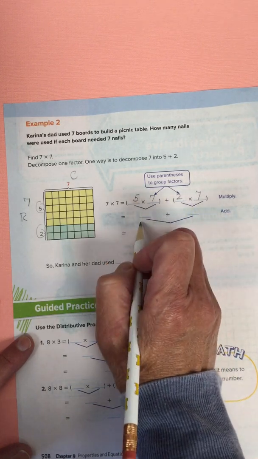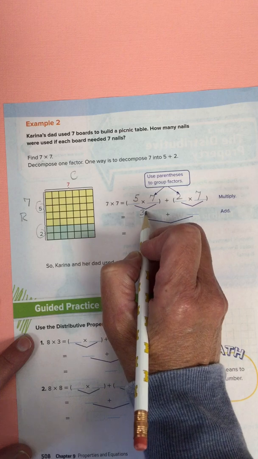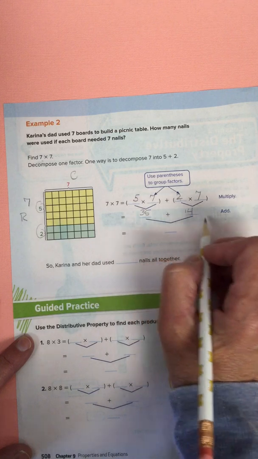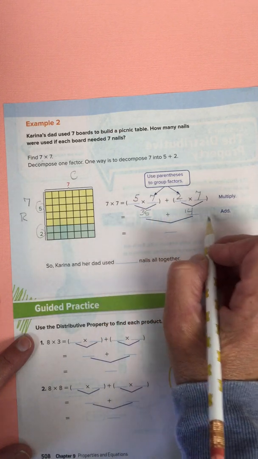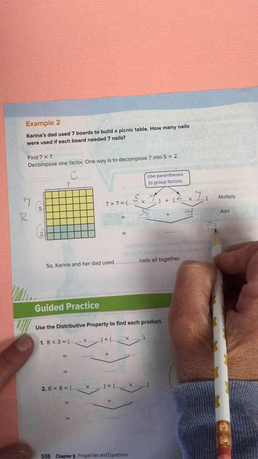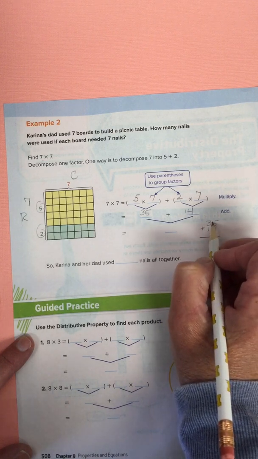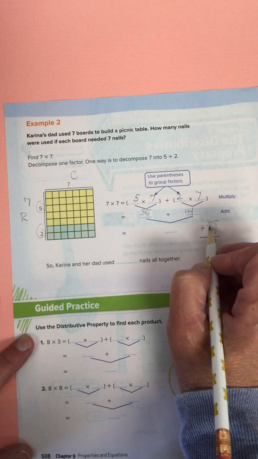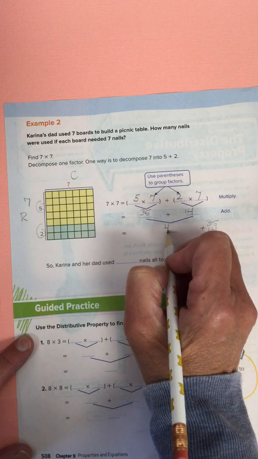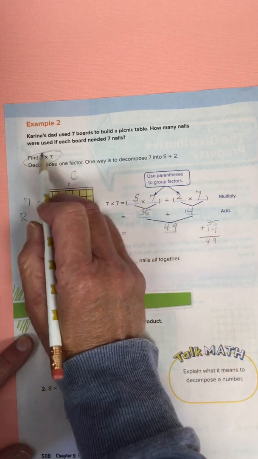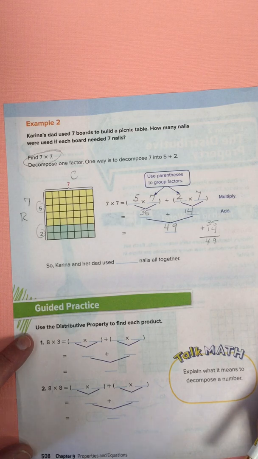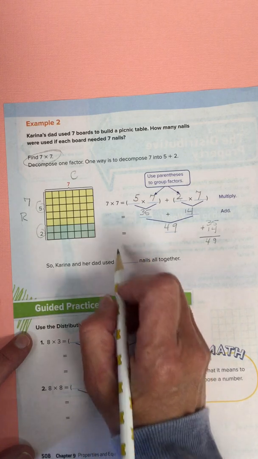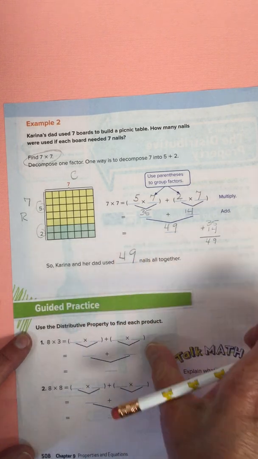Okay, so 5 times 7, if you skip count, 35, and 2 times 7, 14. And then remember, we're just going to add those two numbers together, and if you can't see them horizontally, then line them up vertically. 35 plus 14, 5 plus 4 is 9, and 3 plus 1 is 4, 49. And that's one of those doubles too, 7 times 7. It's like 5 times 5, 25, 6 times 6, 36. That's one that you might want to memorize too on your multiplication chart. Okay, so that is 49.